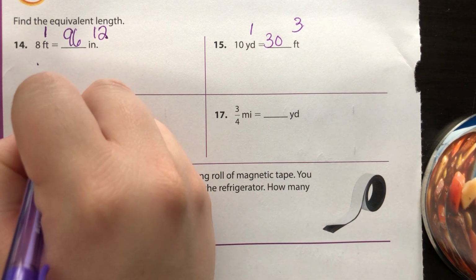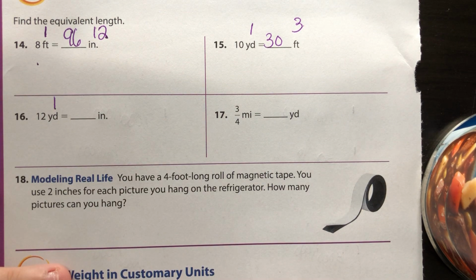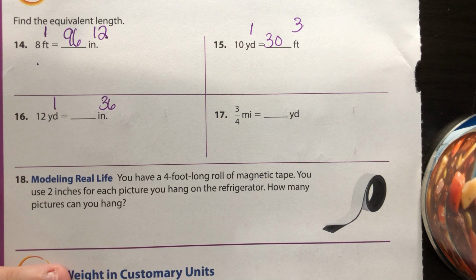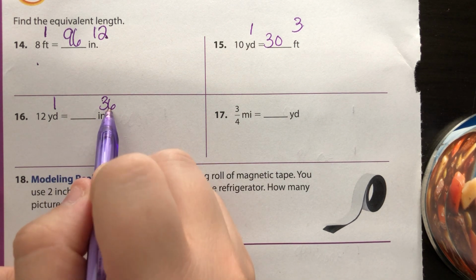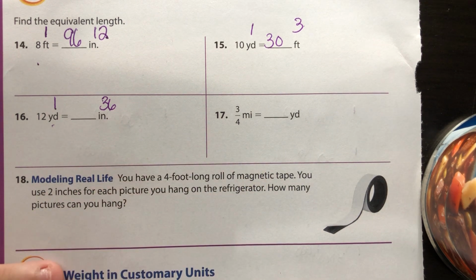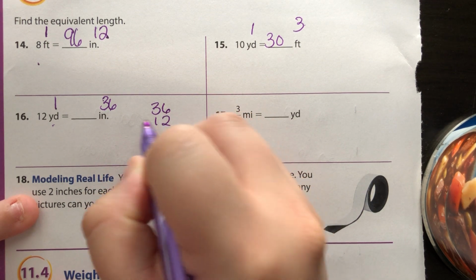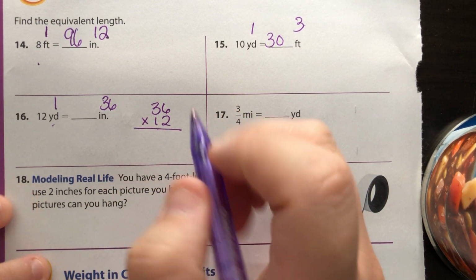Okay, 1 yard has 36 inches, and these are some of the ones that we added to our conversion sheet. Kind of on the side, we made a lot of notes. So there's 36 inches in a yard because there's 3 feet in a yard, and there's 12 inches, so it's 3 times 12. 36 times 12, I can't do that off the top of my head, so I'm going to go to the side of the paper, and I'm going to multiply it over here.